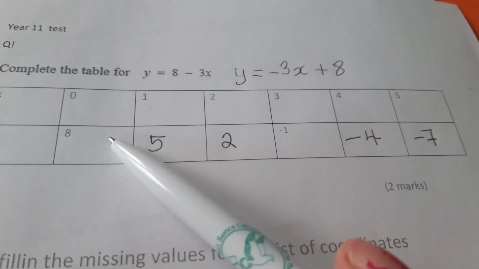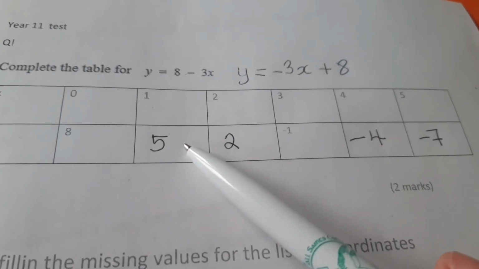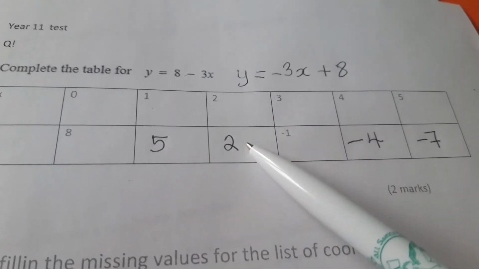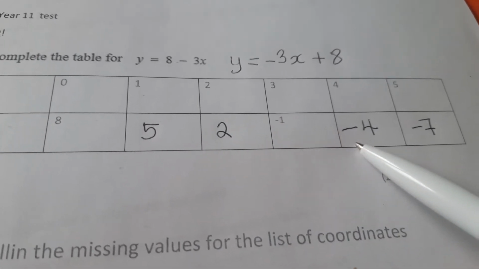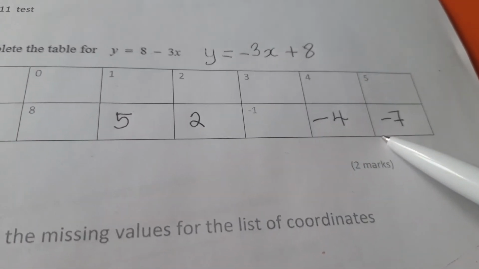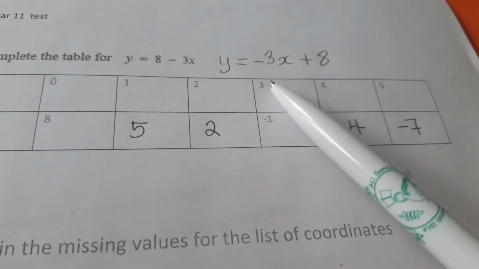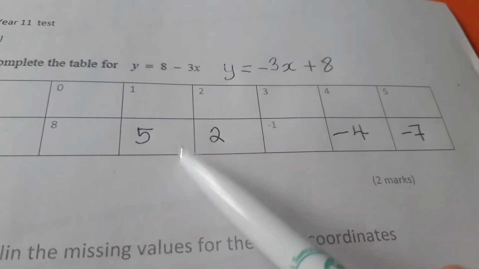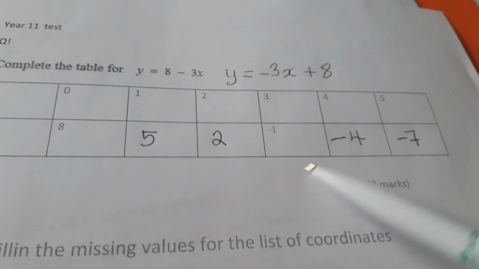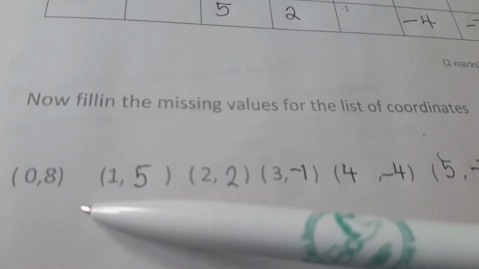It was already there. And what you had to do then was take away 3 to get 5, take away another 3 to get 2, take away 3 to get minus 1, take away 3, and then take away 3 to get minus 7. And basically you just take those from the equation. The minus 3 tells you to take away 3. Take all those numbers and put them into the coordinates. Note 8 was already there.